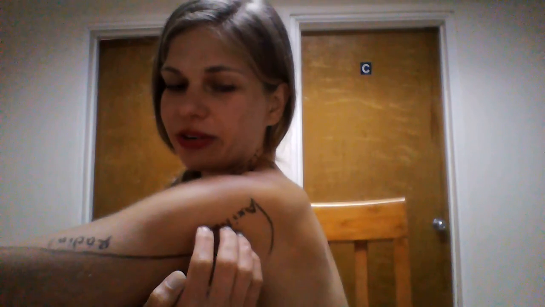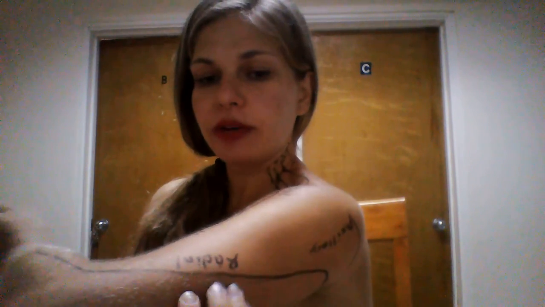And the posterior cord goes all the way around and gives you the axillary, which innervates the deltoid and the teres minor, and the radial, which innervates all of the extensors of the arm and the forearm, such as the triceps brachii. I hope this helped.